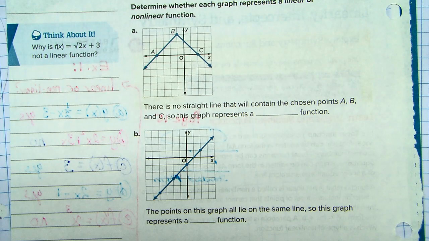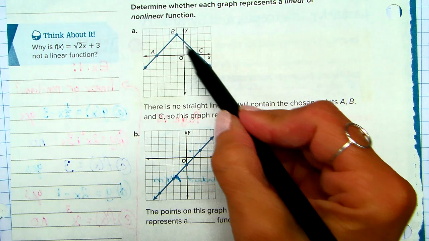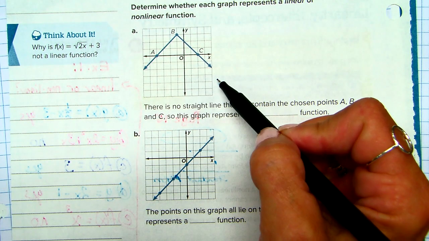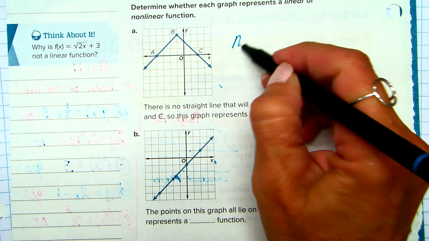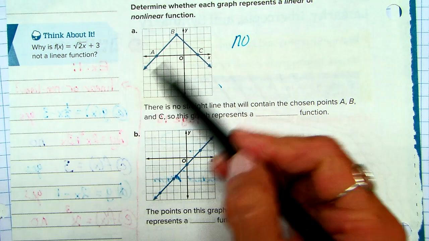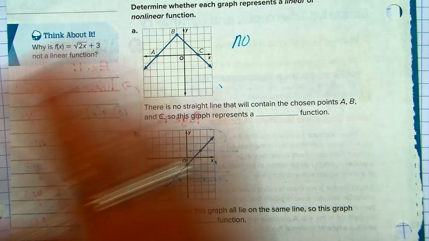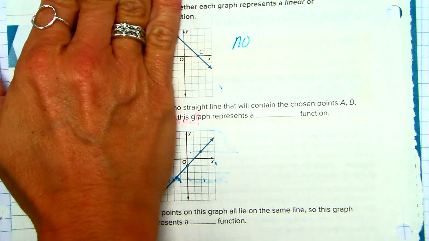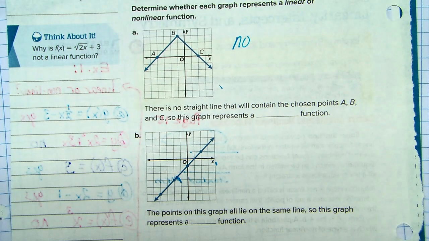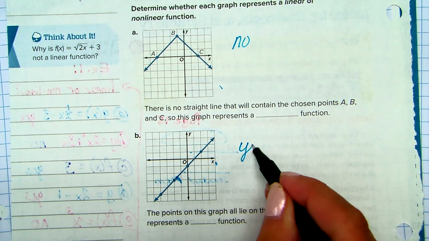These are pretty easy as well. Visually, looking at a graph, is it a line or not? I mean, I don't know if this needs much instruction. Is this a line? No. So they're calling it nonlinear. This is called an absolute value function. It's made up of pieces of lines, like segments, but it's not a line, okay? And of course this is, okay?